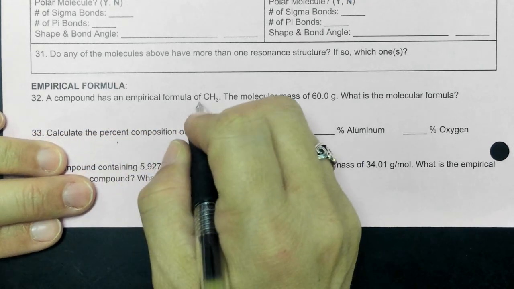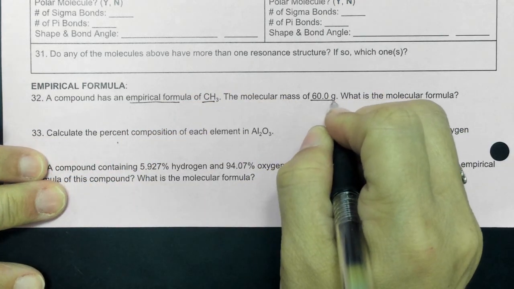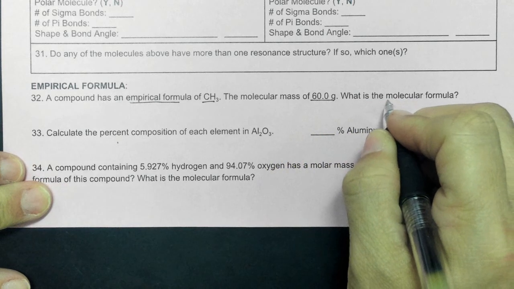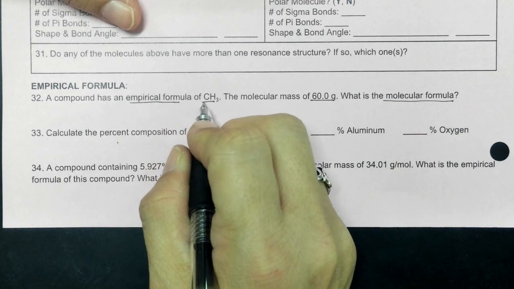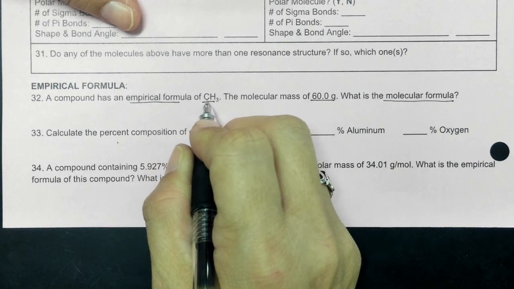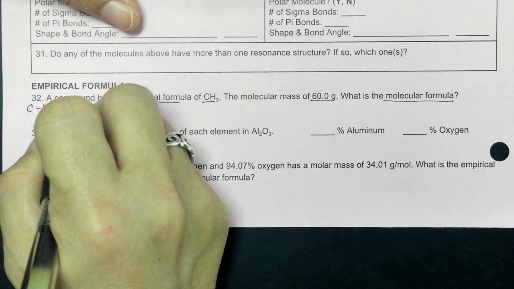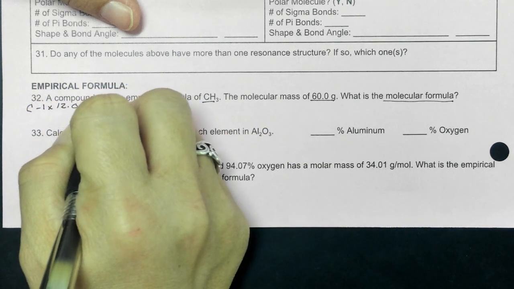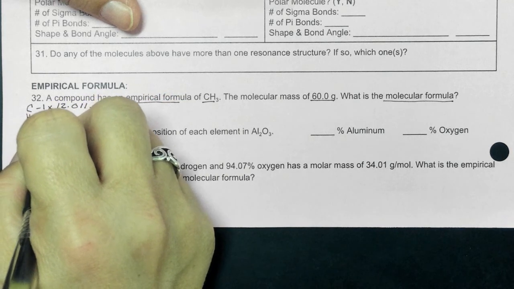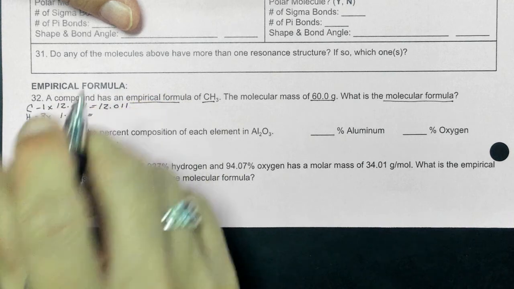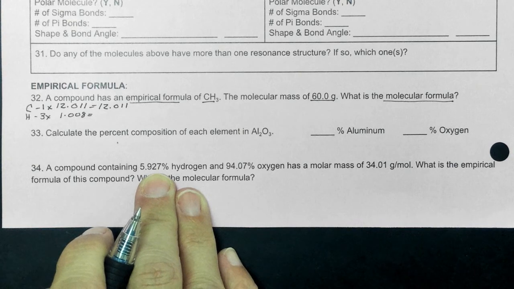So a compound has an empirical formula of CH3 and a molecular mass of 60 grams, and it wants to know what is the molecular formula. So we have to first find the mass of the empirical formula. So I have one carbon with a mass of 12.011. And then I have 3 hydrogens, each with a mass of 1.008.